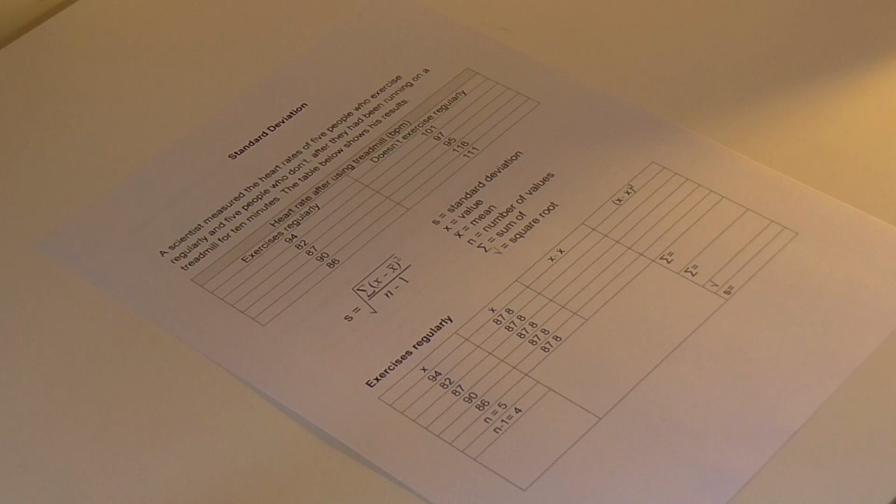So in this video we're going to run through how you actually go about calculating standard deviation. We've looked at why it's useful to calculate the standard deviation for a data set. So this is actually how you go about doing it.